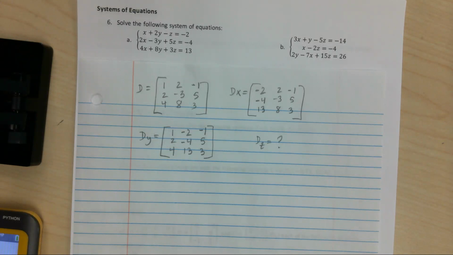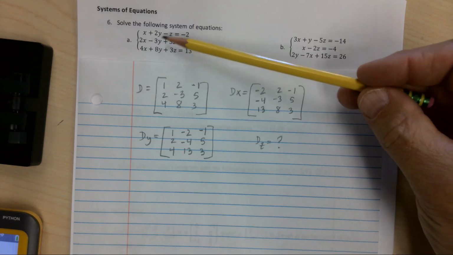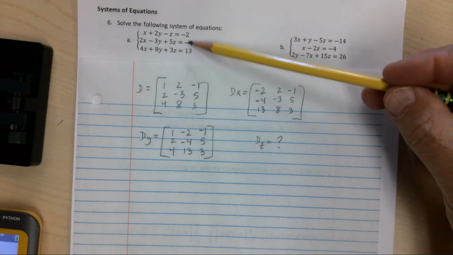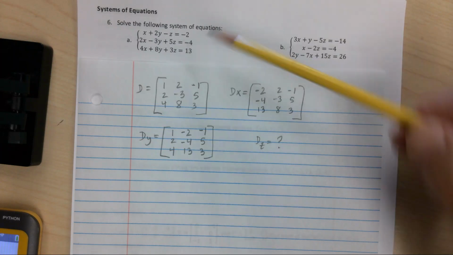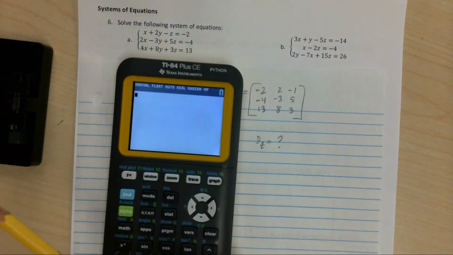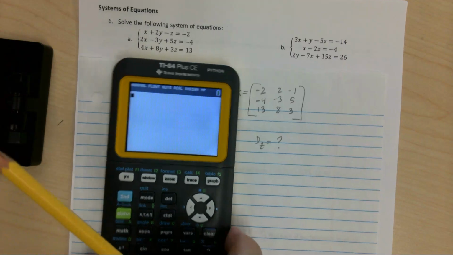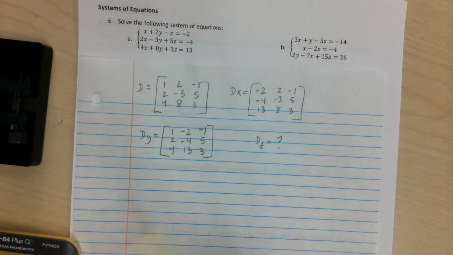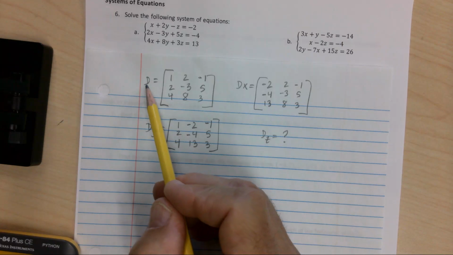Okay, number 6, pushing forward. These problems take a while, so I'm trying to save you some time. So we got 3 variables, x, y, and z, and then we got our constants. We're going to use Cramer's rule, but we're also going to try to benefit from the use of these calculators to save some time. So first thing I did is I want to find D.